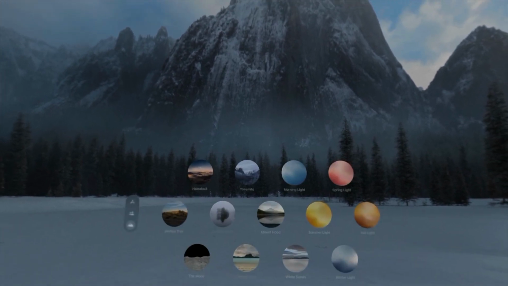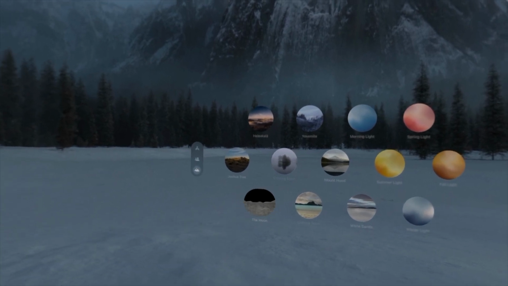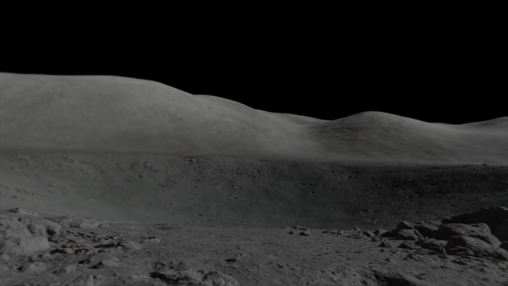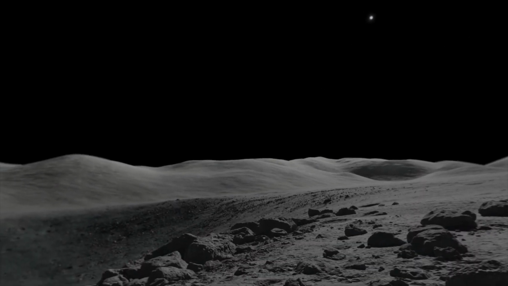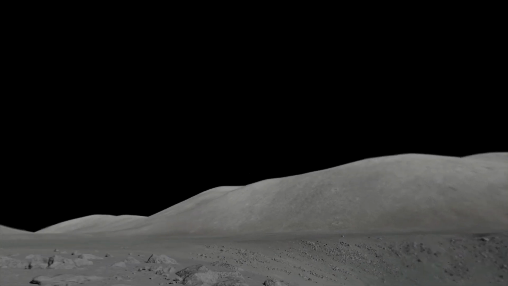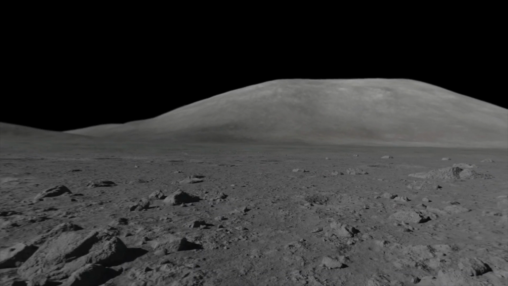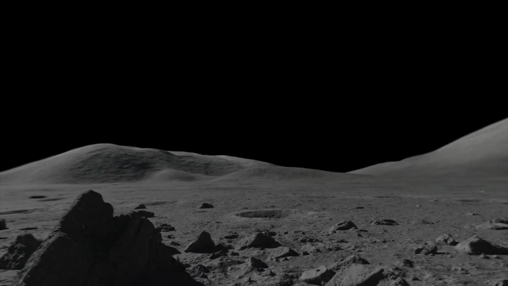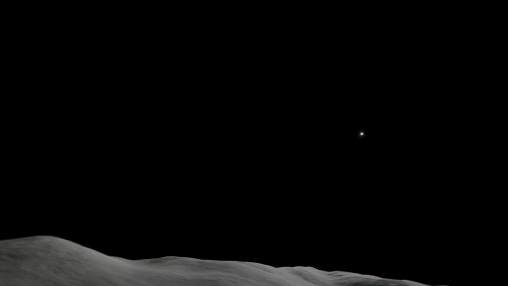Let's take a look. Let's go to the moon. Now, this is the light of the moon. Each environment allows you the opportunity here during our exploration to have the light version as well as the dark version. The moon, you noticed there's very little sound, almost lifeless.